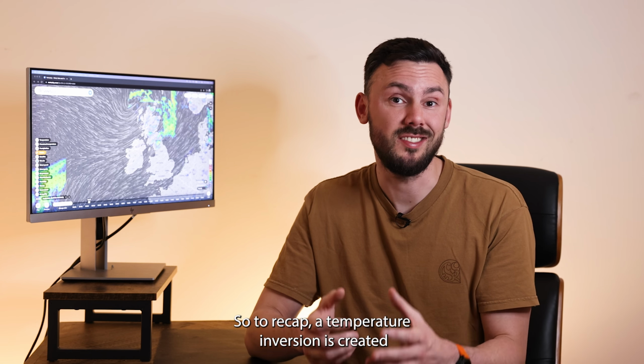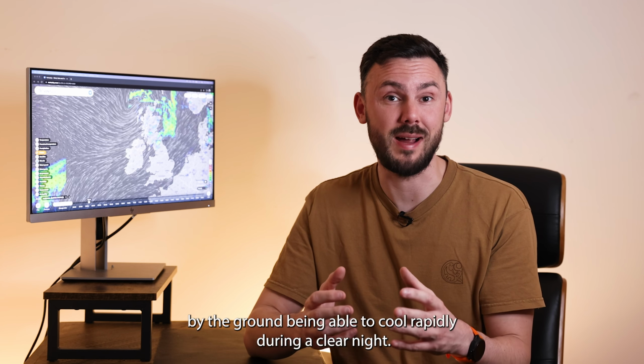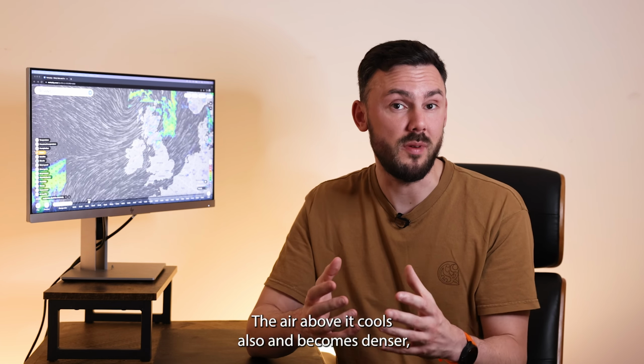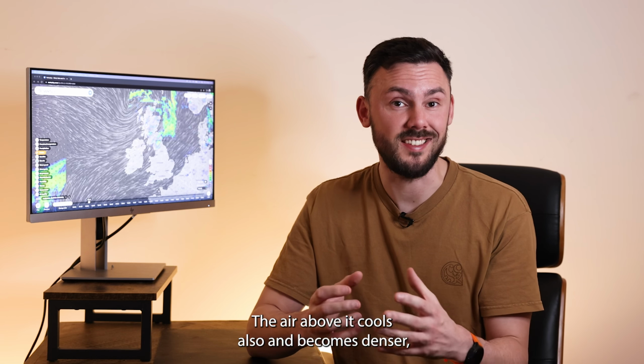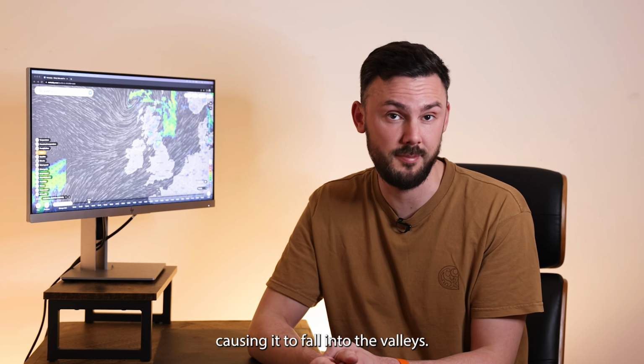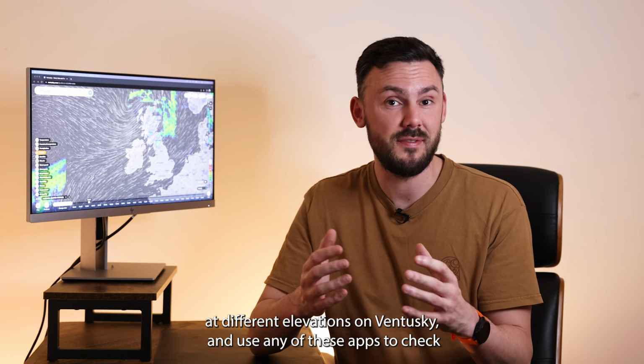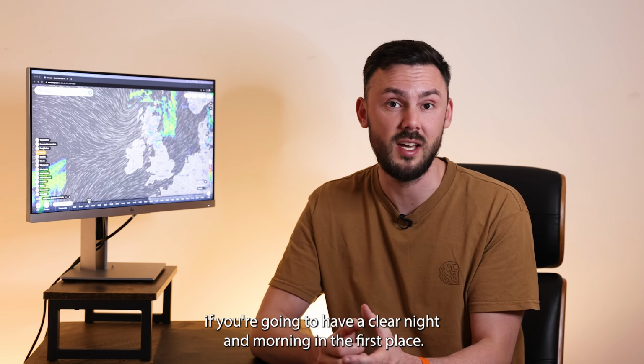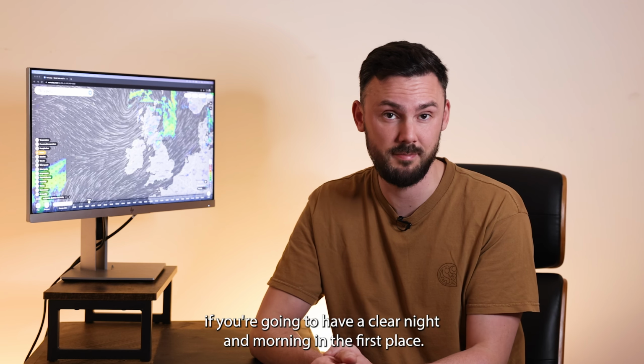So to recap, a temperature inversion is created by the ground being able to cool rapidly during a clear night. The air above it cools also and becomes denser, causing it to fall into the valleys. And you can check these temperatures at different elevations on Ventasky and use any of these apps to check if you're going to have a clear night and morning in the first place.